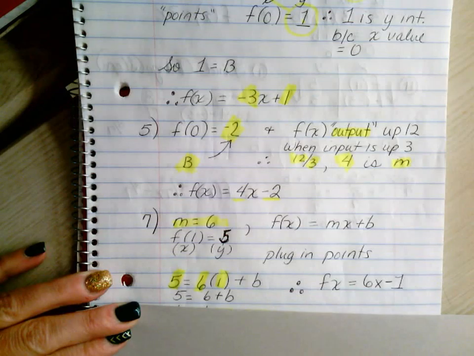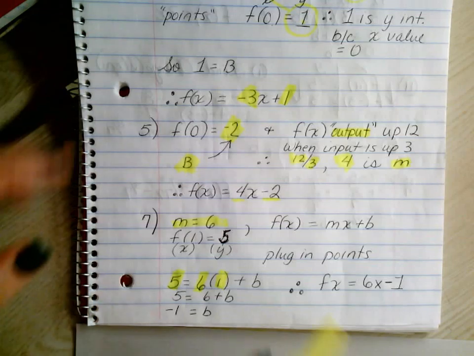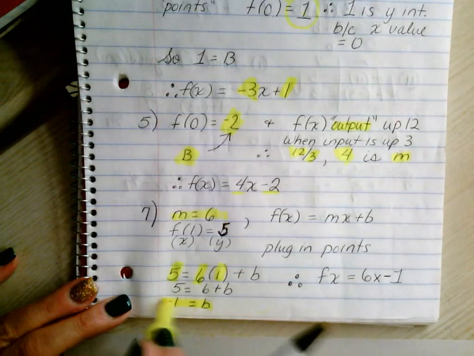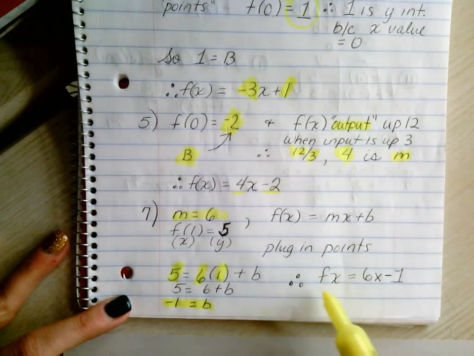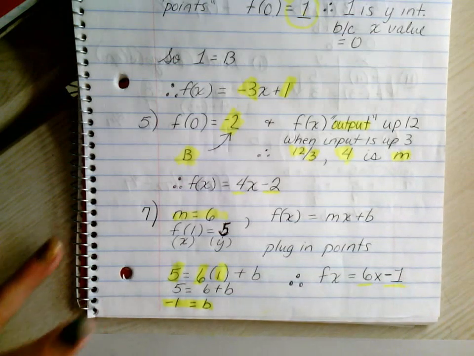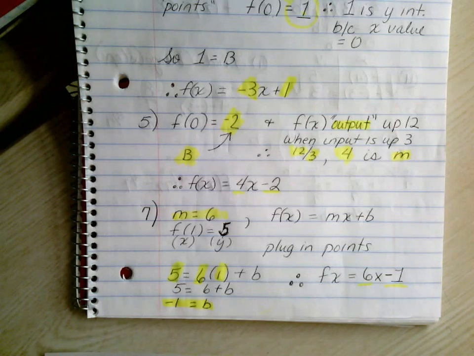5 equals 6 plus b. So there's your b value. We just solved for it. Your b value is -1. So now I have my b value. The f of x is 6x minus 1. Okay? I had my slope. I had a pair of points. I solved for b, created my equation. Number 8 is exactly the same as 7.